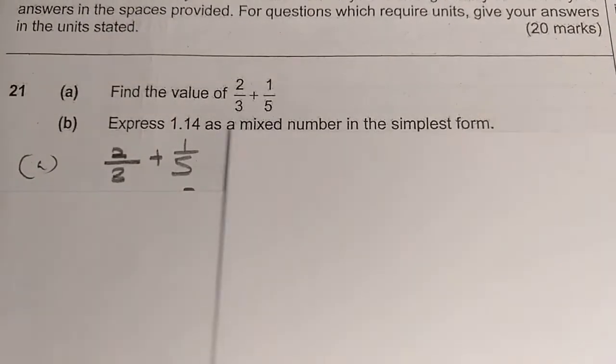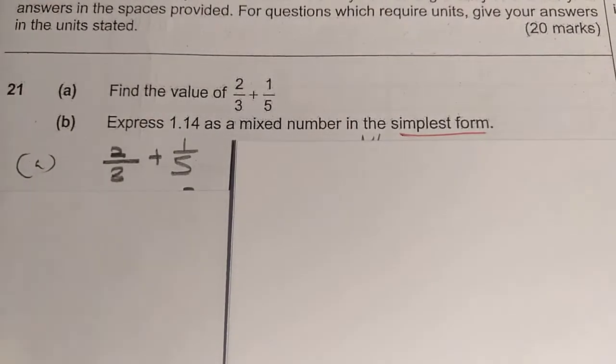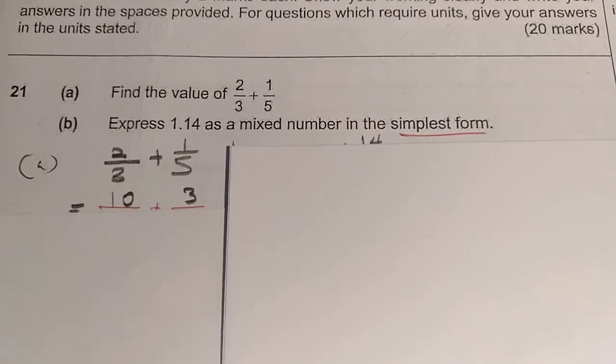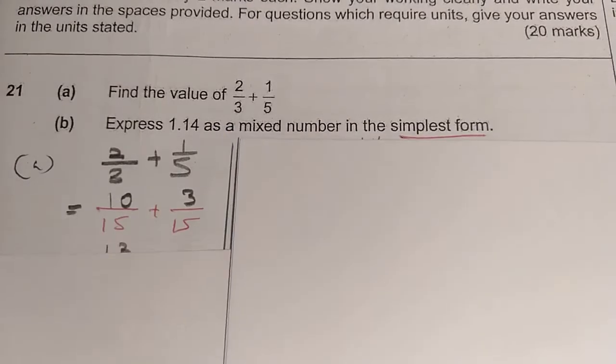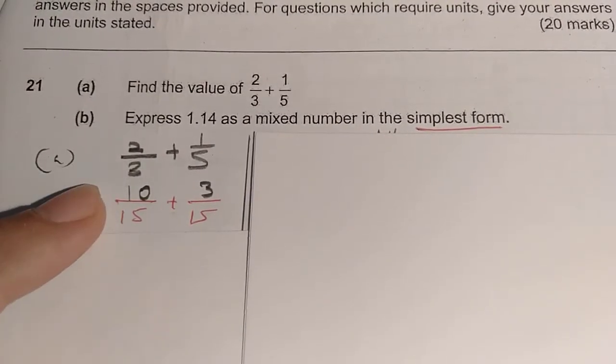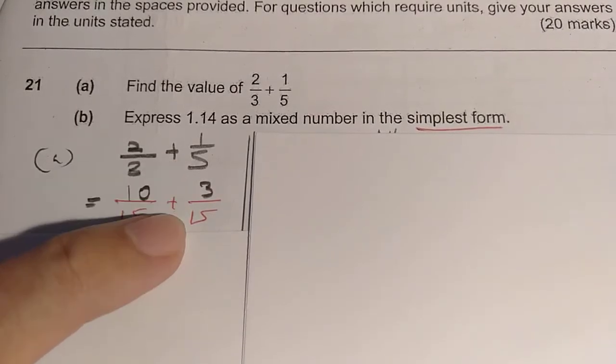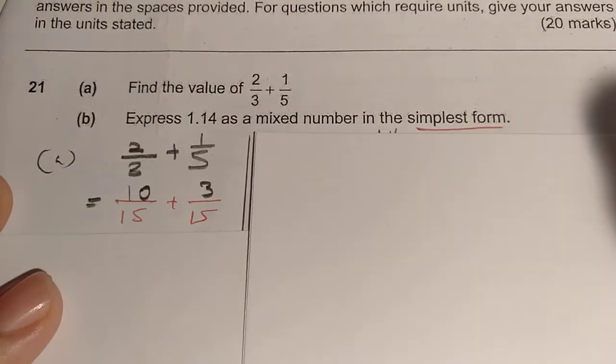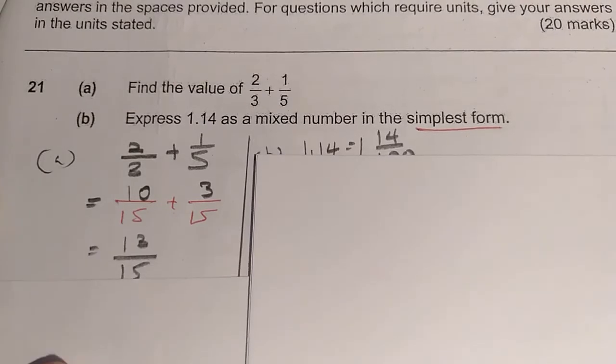Alright, so let's take a look. So let's change the denominator to be the same, and then multiply the top. Alright, so here 3 times 5, 15, 2 times 5, 10, 1 times 3, 3, and then you add this together, you get your 13/15.